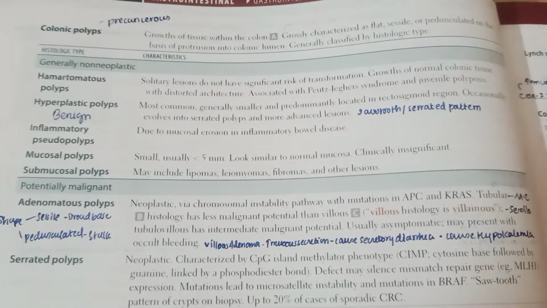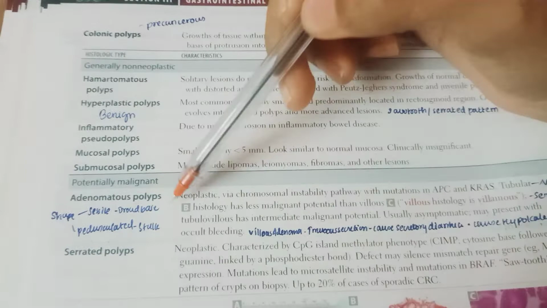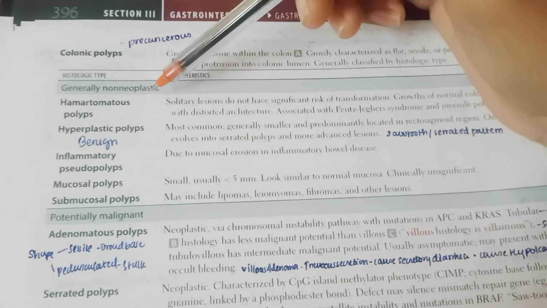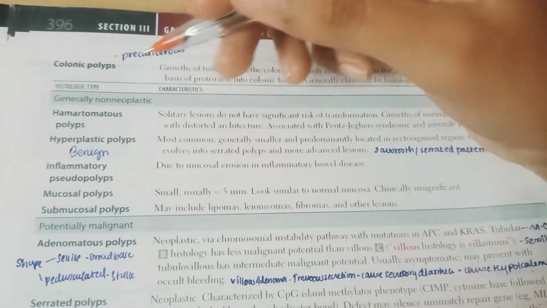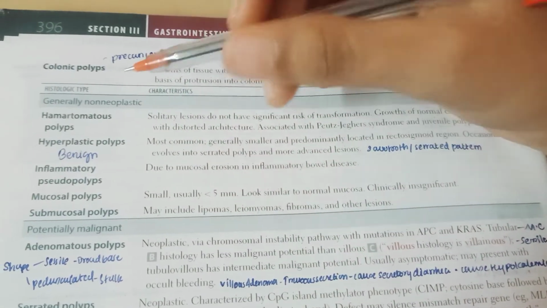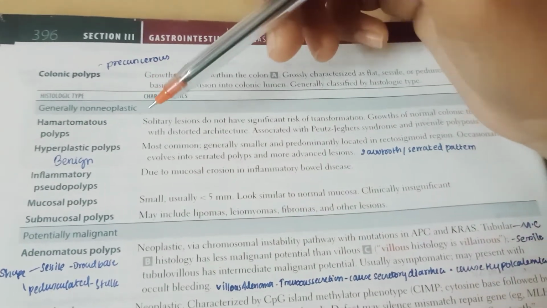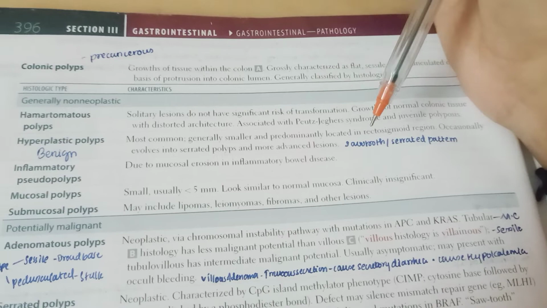Continue with colonic polyps. Colonic polyps are divided into non-neoplastic polyps and malignant polyps. So non-neoplastic polyps are hamartomatous polyps. Actually, they are solitary polyps. They just have some disordered architecture in the colon tissue, and that is causing this. They are otherwise benign. Okay. So they are associated with some syndromes like Peutz-Jeghers syndrome, juvenile polyposis.